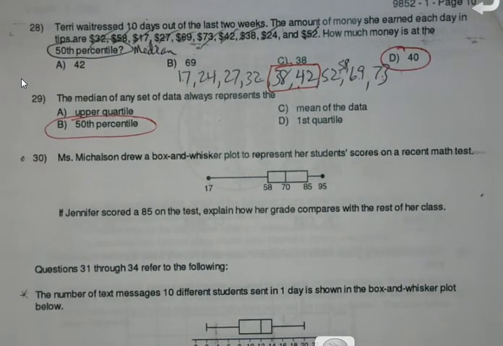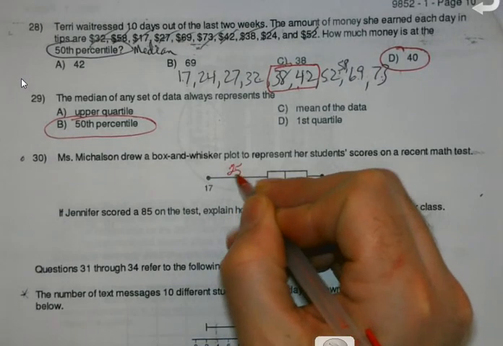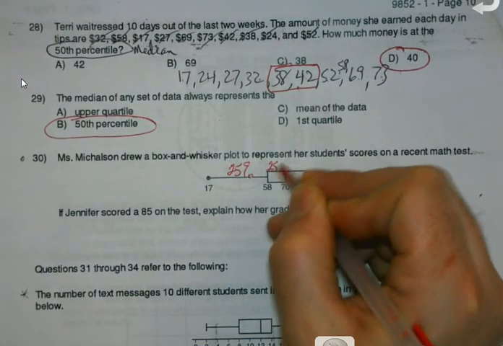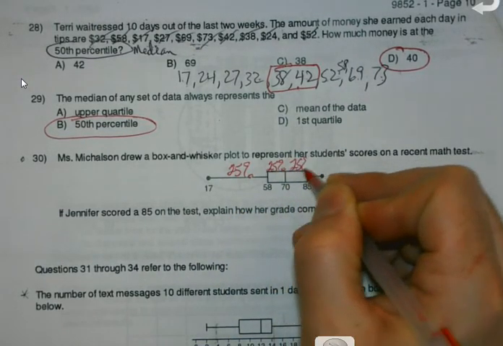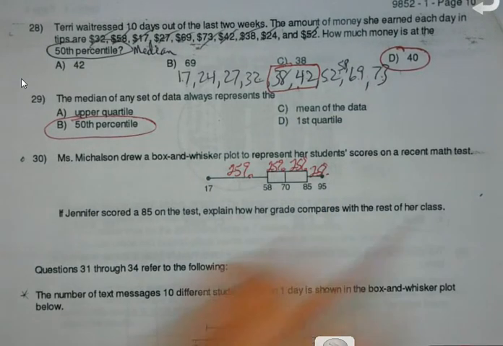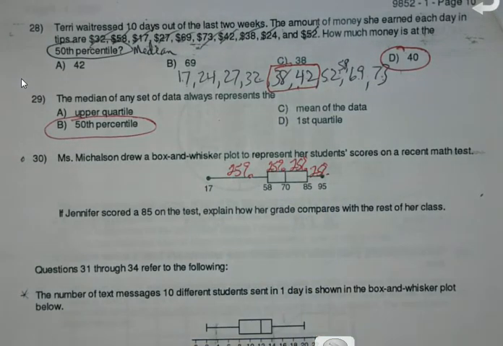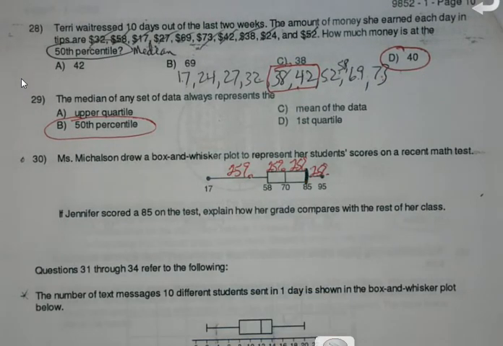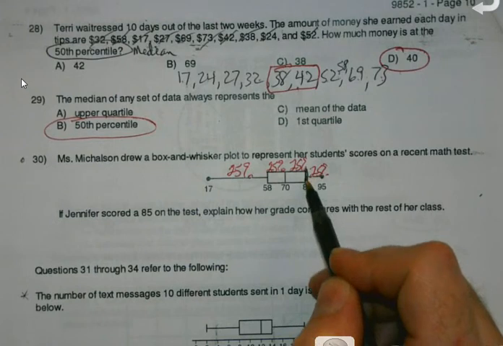Remember, when this question's being asked, every piece of my plot, whether it's skinny, fat, whatever it is, is 25% of my data. If Jennifer scored an 85, what percent of her classmates did she do better than? Because she's way out here, 75.